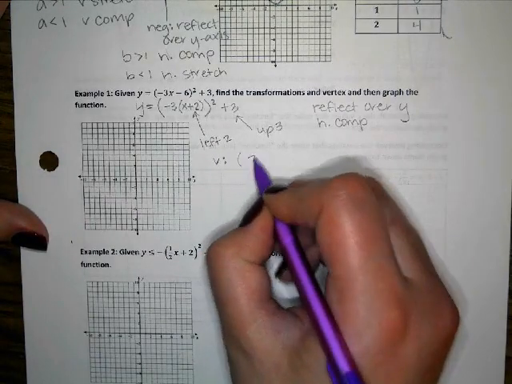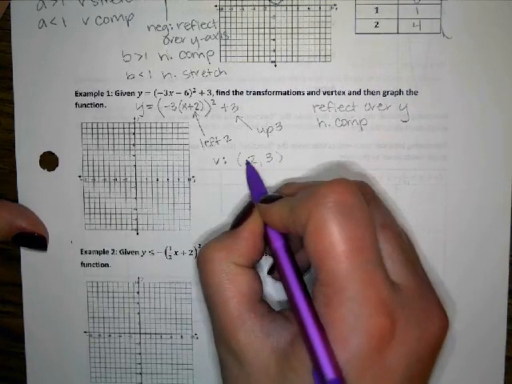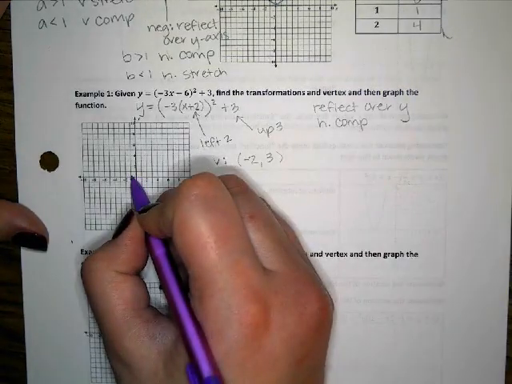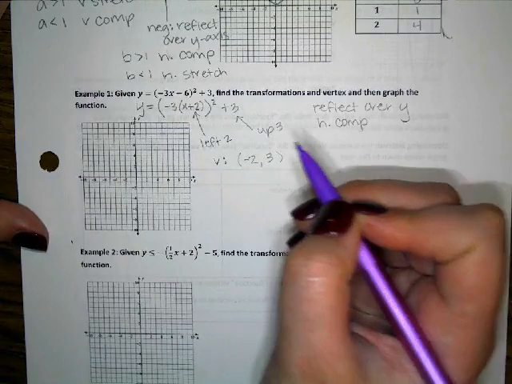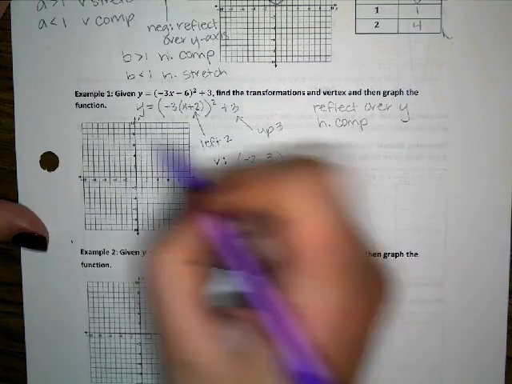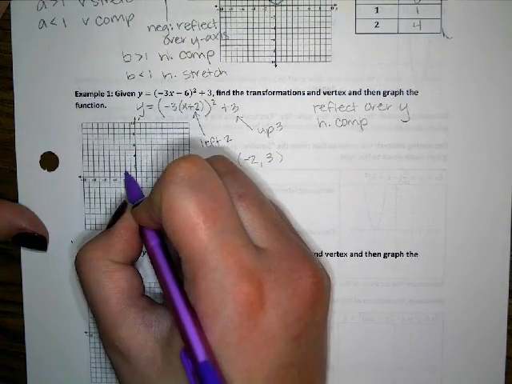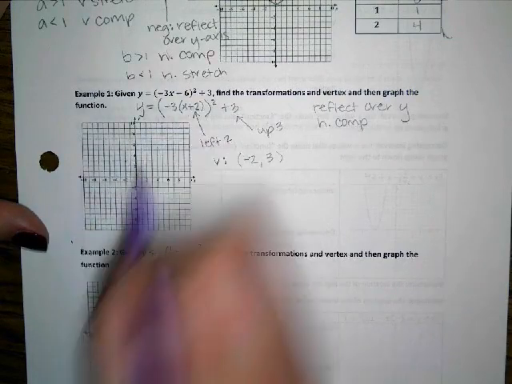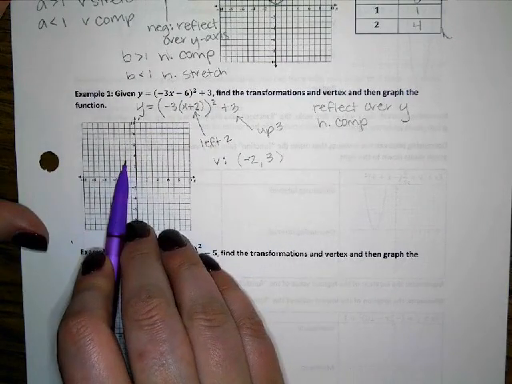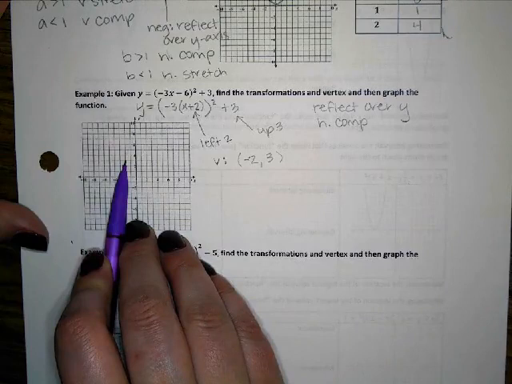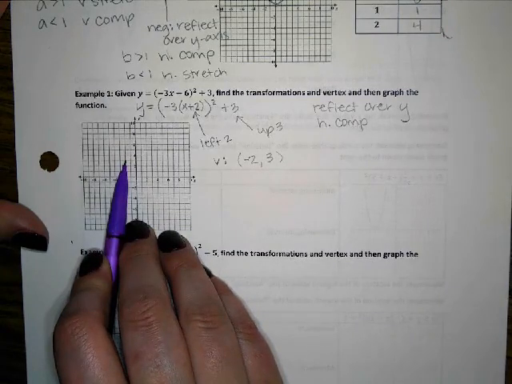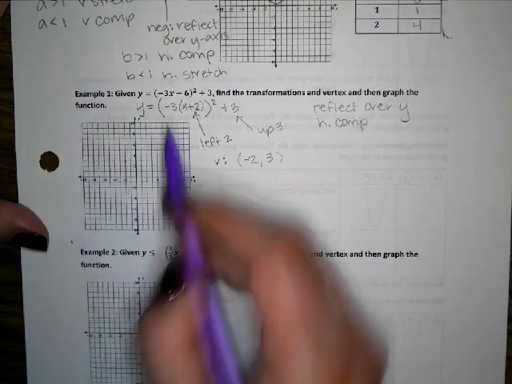Negative 2, 3. Okay, so I'm going to go left 1, 2, up 1, 2, 3. But this vertex has been reflected over the y-axis. So where would the vertex actually be? On the other side, positive 2, 3.